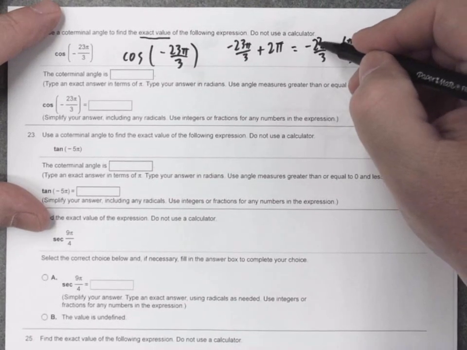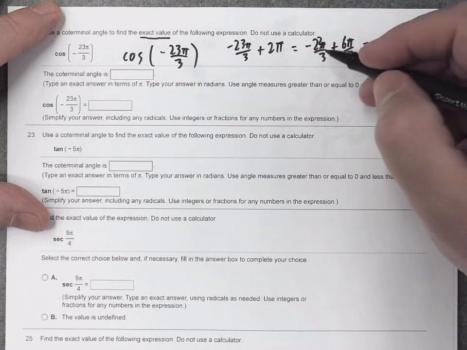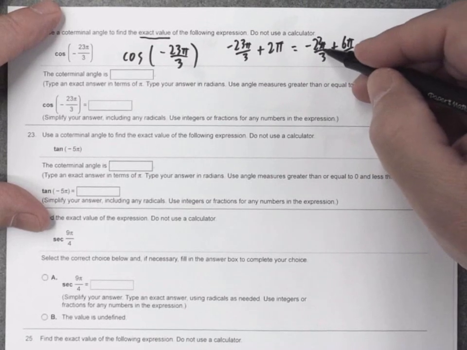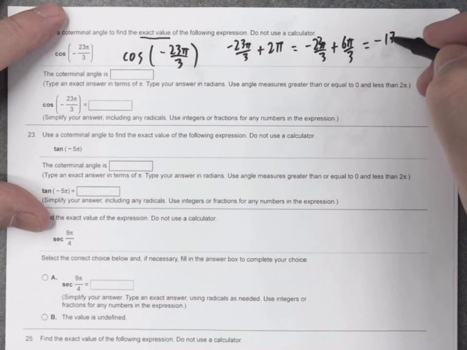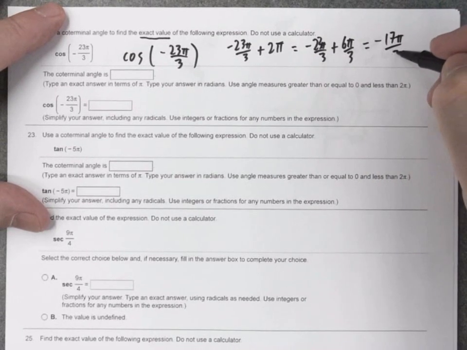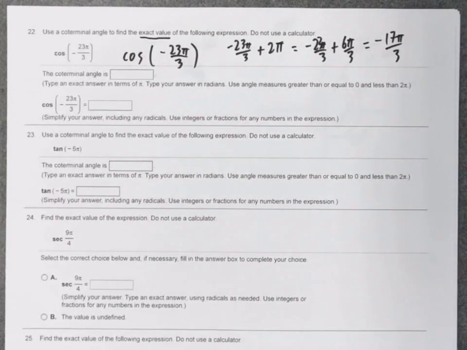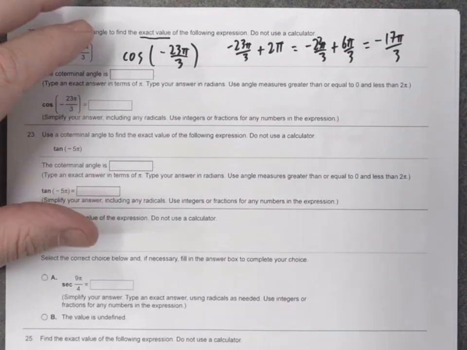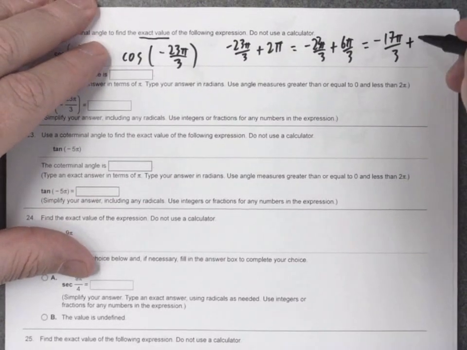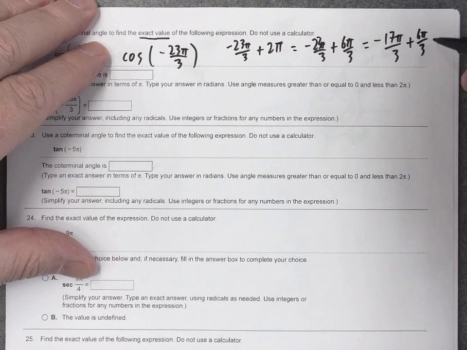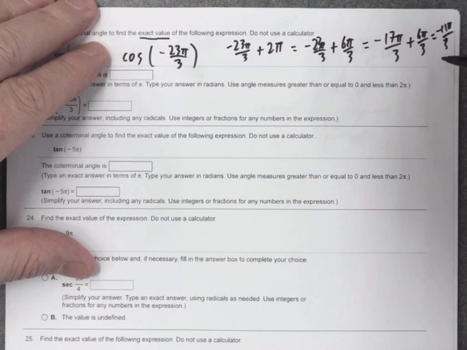Sorry, negative 23 pi over 3. So that's like negative 17 pi over 3. So I need to add another 2 pi. I get negative 11 pi over 3. If I add another 2 pi, I get negative 5 pi over 3.